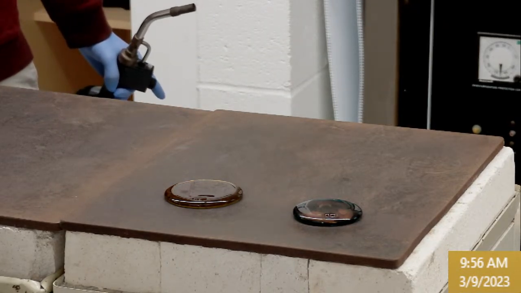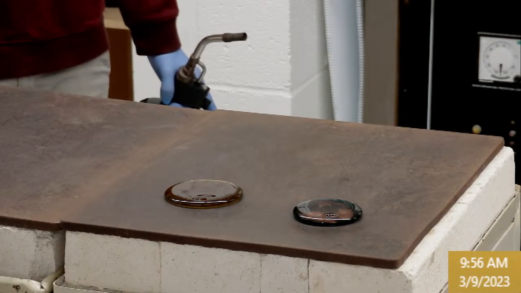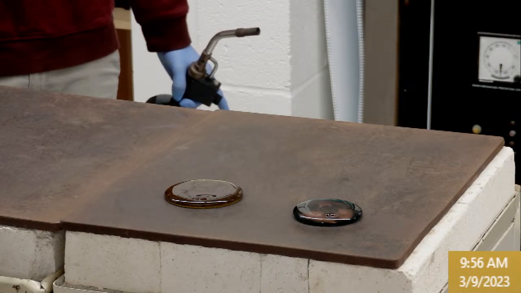At what color or what temperature does the final color strike is the question in the glass industry. And that depends on composition.